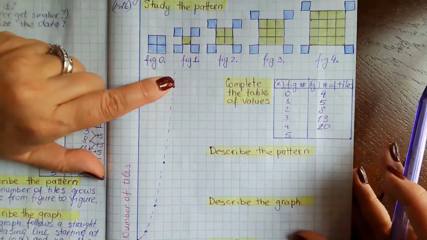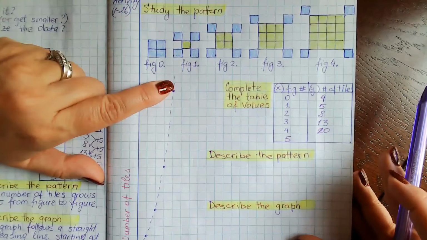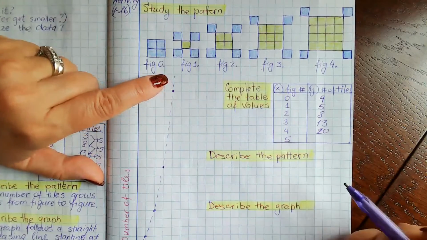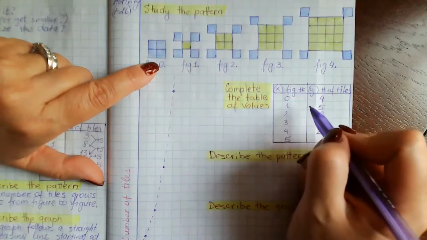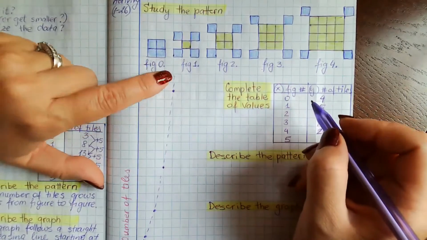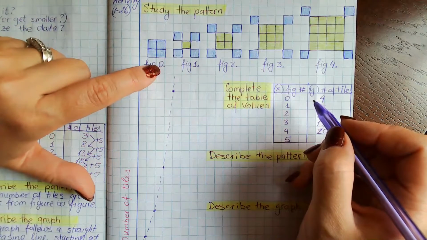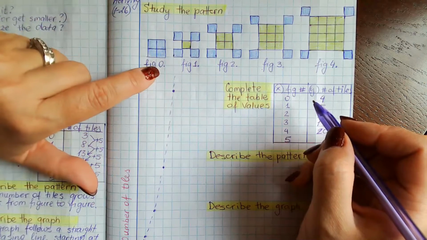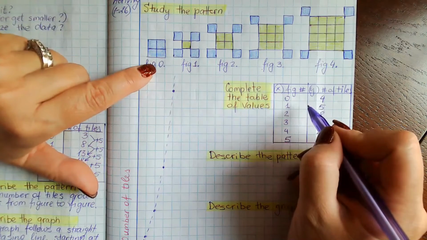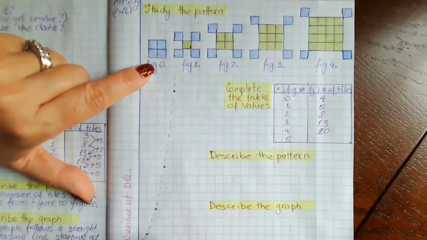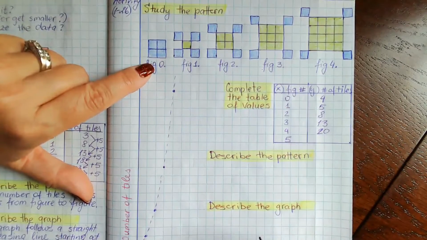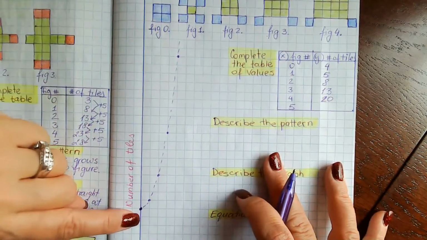So let's analyze that pattern or study the pattern a little bit deeper. First figure, which is called number 1, had 5 squares, but then we have to back up to figure 0. Figure 0 is important because that's the y-intercept. So in the equation, that is the starting point or the y-intercept on the graph.